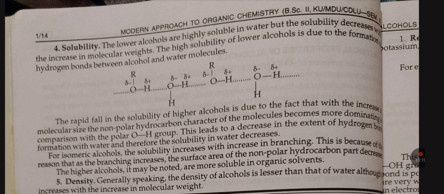This led to the decrease in extent of hydrogen bonding formation with water, and therefore the solubility in water decreases. For isomeric alcohols, the solubility increases with increase in branching. This is because as the branching increases, the surface area of the non-polar hydrocarbon part decreases. The higher alcohols, it may be noted, are more soluble in organic solvents. Density: generally speaking, the density of alcohol is less than that of water, although it increases with increase in the molar weight.